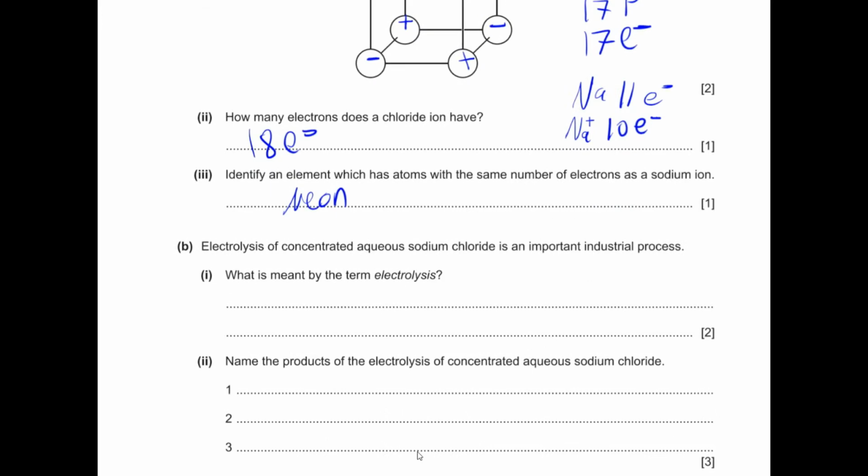Question B. Electrolysis of concentrated aqueous sodium chloride is an important industrial process. What is meant by the term electrolysis? So electrolysis is breaking down of ionic compounds using electricity.